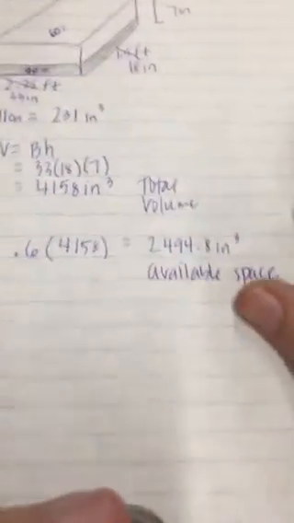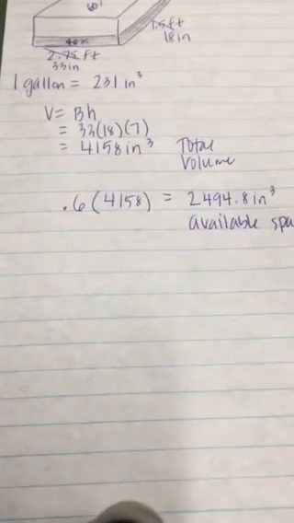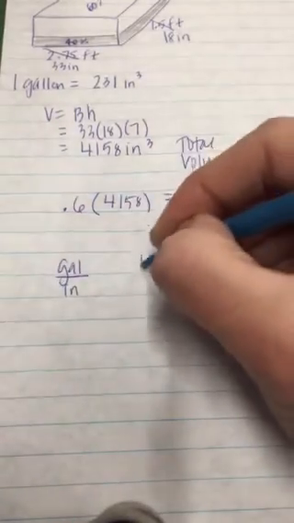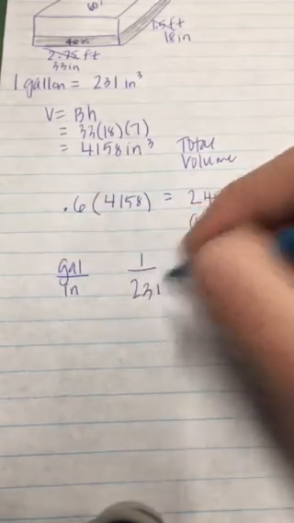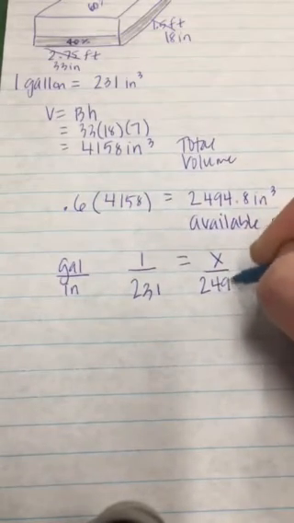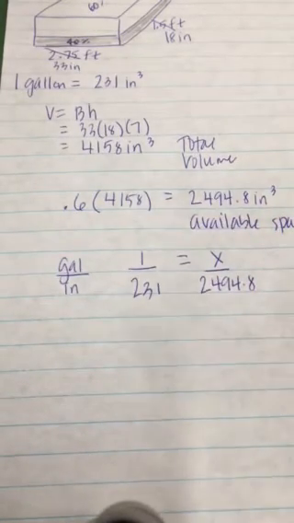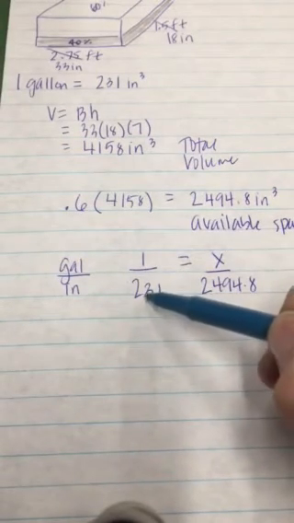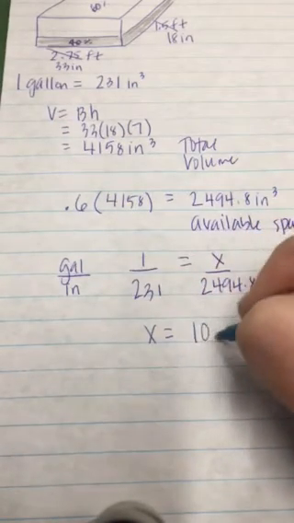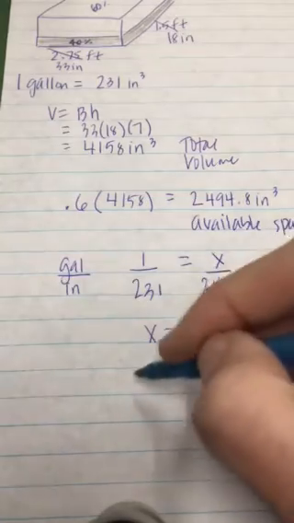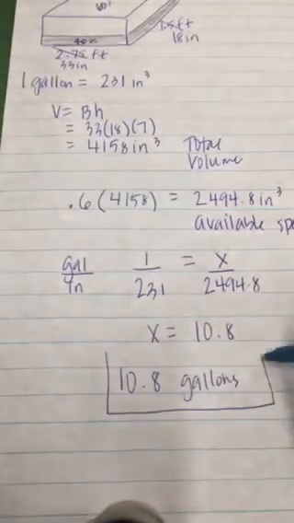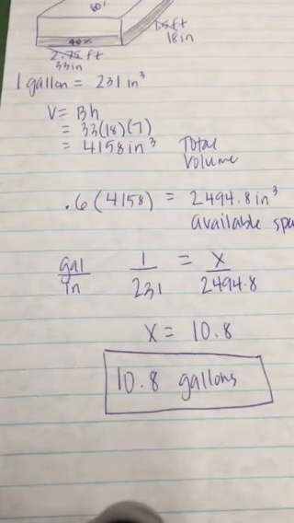So what I'm going to do now is set up a proportion to find out the gallons. And I know that my words first would be gallons over inches. And I know that 1 gallon is equal to 231 cubic inches. So how many gallons is 2,494.8 cubic inches, and we know how to solve proportions. You cross multiply, so 231 times x, this way and that way, and when you solve it, you get x is equal to 10.8. So we have 10.8 gallons that will fit in our gas tank. Hope that helps.